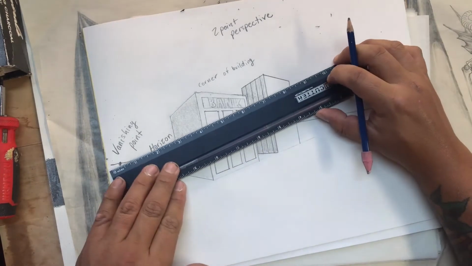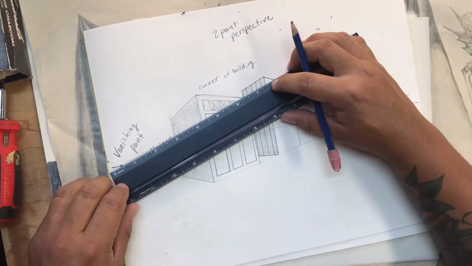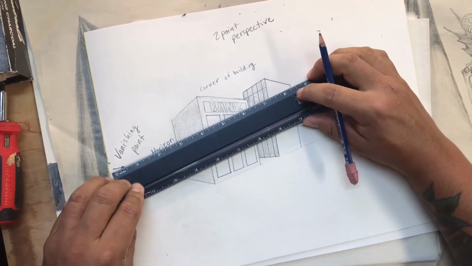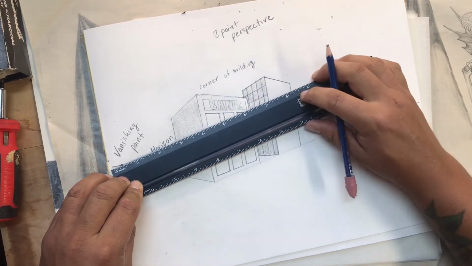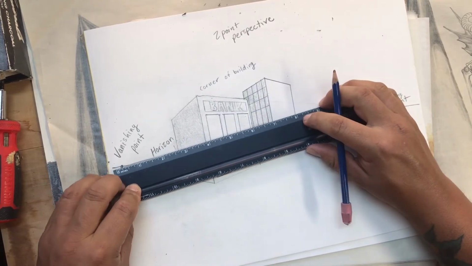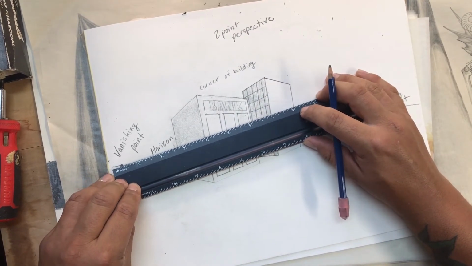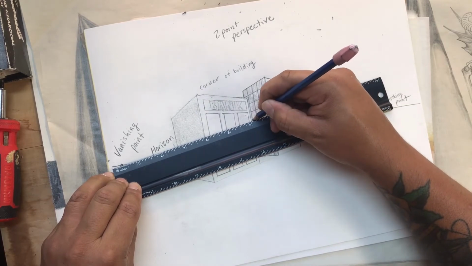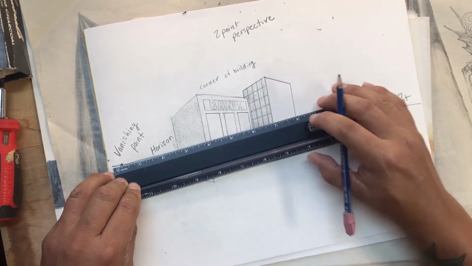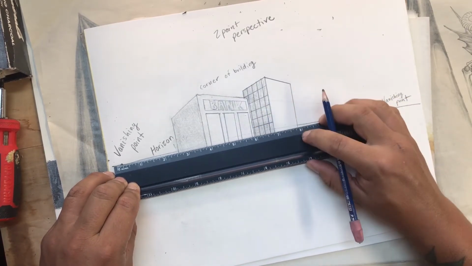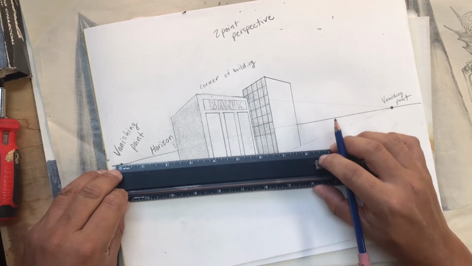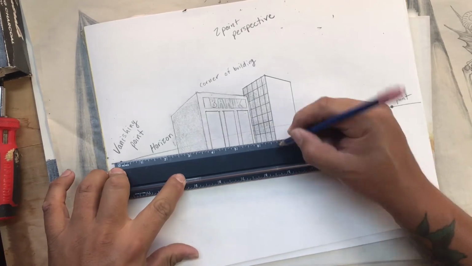And then the cross section, that horizontal line on the building is going to point to the vanishing point on that side. So they all have to point to that vanishing point. See how the angle changes? And that's going to give the illusion of a 3-dimensional space, because it looks like those lines are going off into the distance.